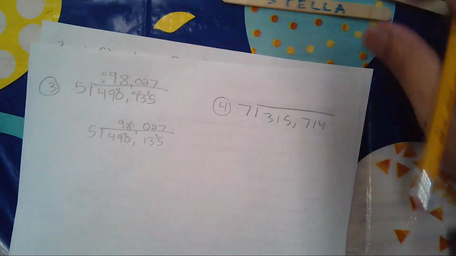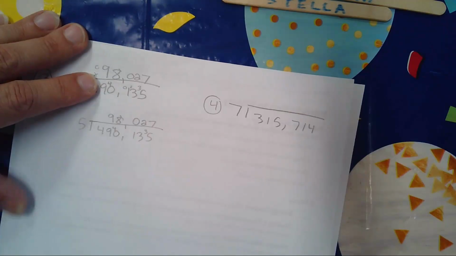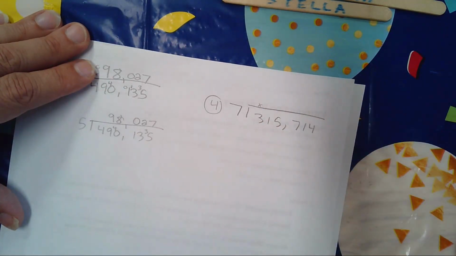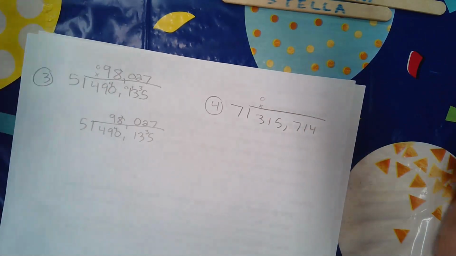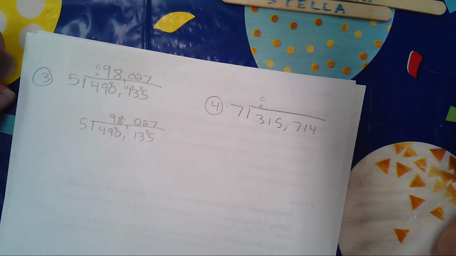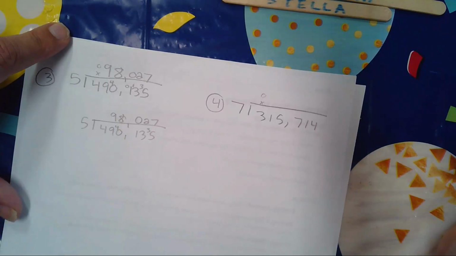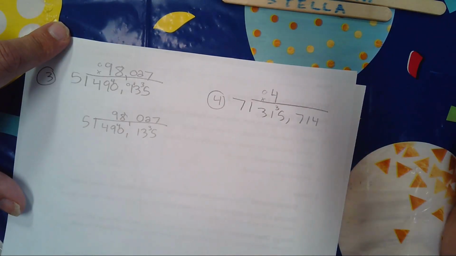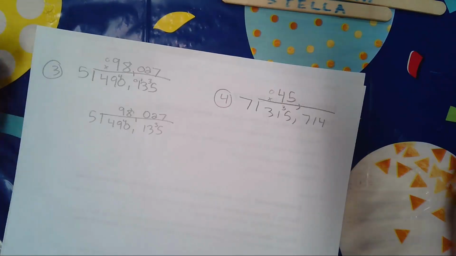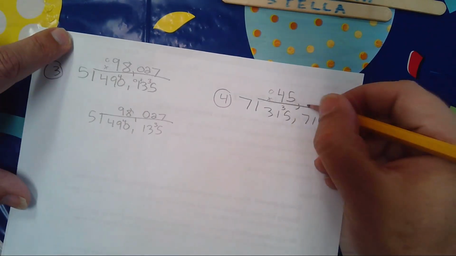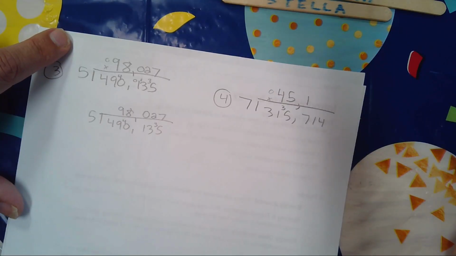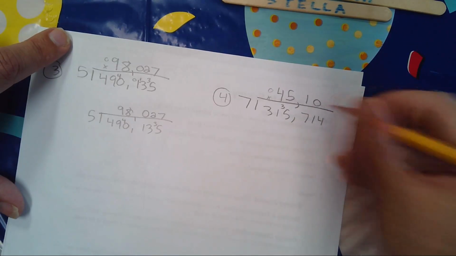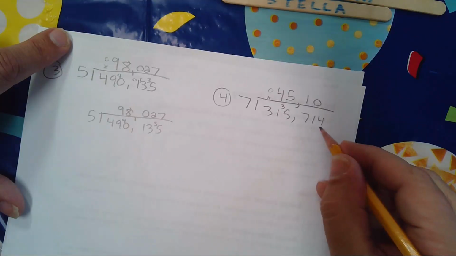Number 4, Stella. So you can't do 7 into 3, so then you put that whatever above it, and then 7 into 31, you can do 4 7s, 28, and then 31 minus 28 is 3, and then you can do 5 7s, 35, and then 1, and then you can't do 7 into 1, so that's a 0, and then you can do 2 7s, 14.